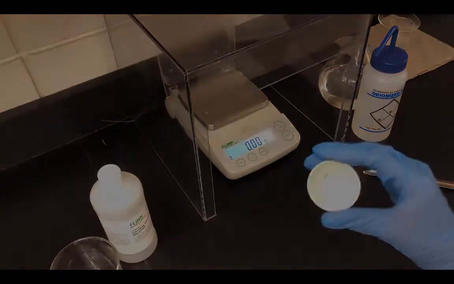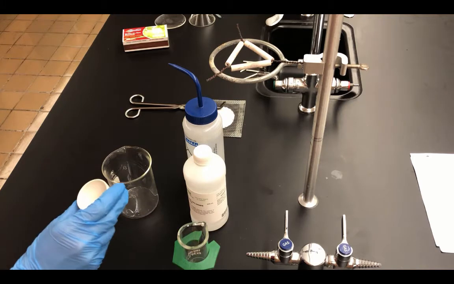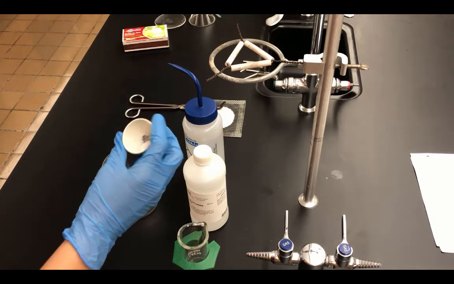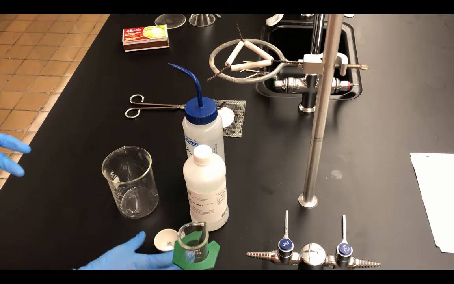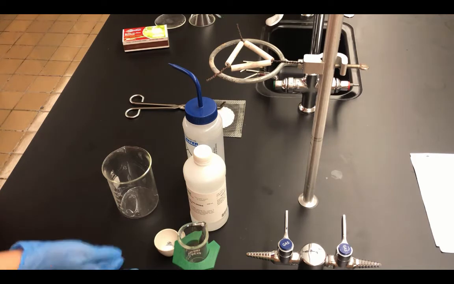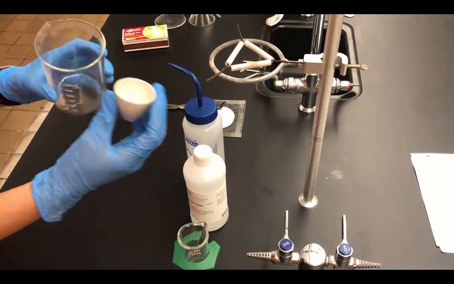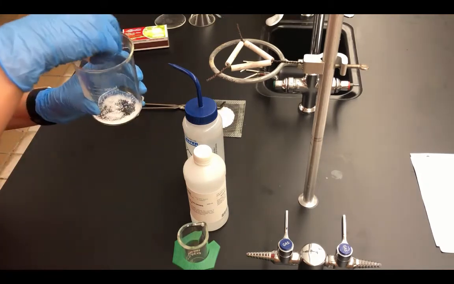So now that our unknown metal carbonate has removed all of the water, from the heating, all the water has been removed. We can now move on to the next step in the procedure, which is dissolving the metal carbonate into water. So I'm going to add the crucible contents into a clean, dry 400 milliliter beaker.